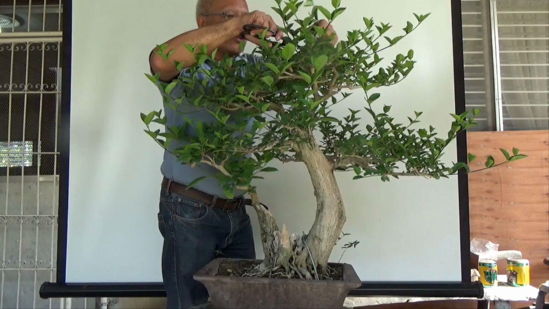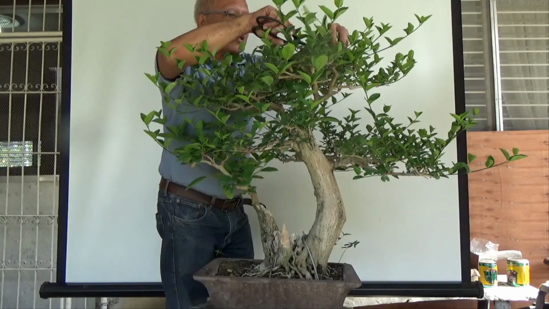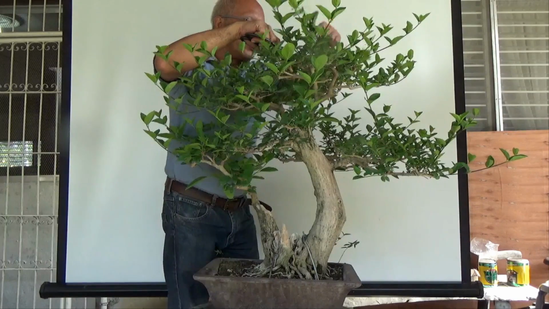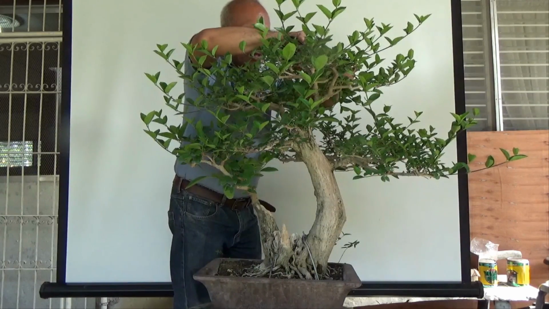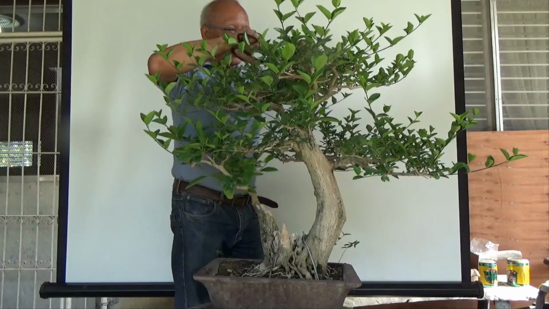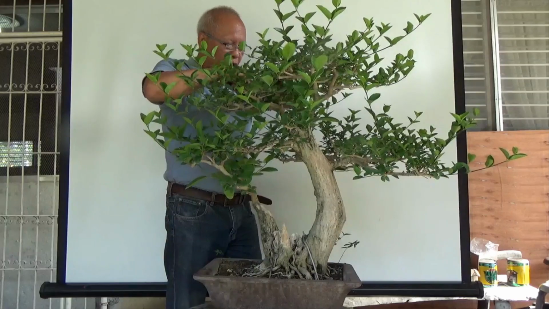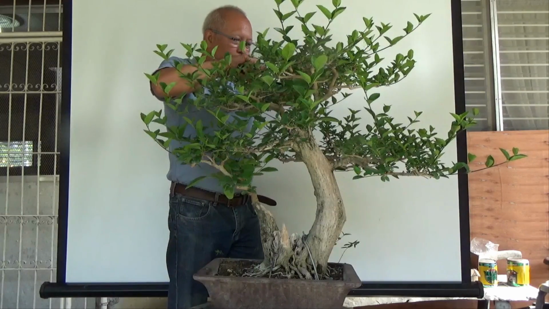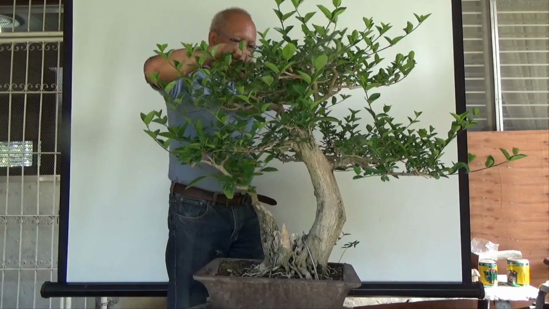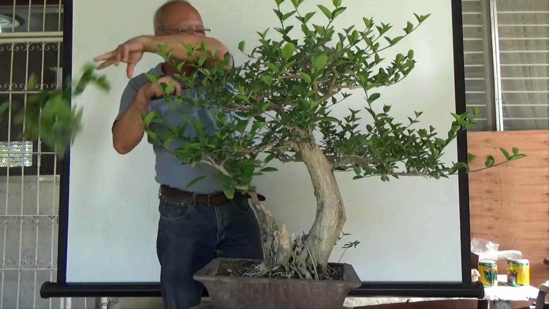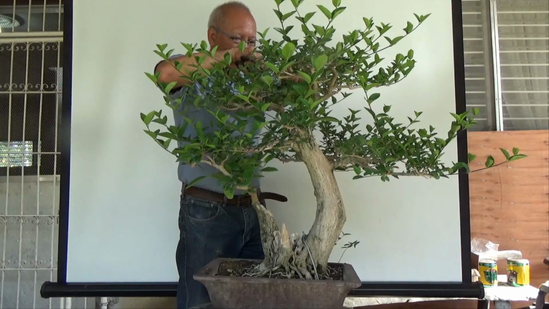The way to do it is to frequently trim the top, because it can always catch up, and at the same time not frequently cut the bottom, the lower branches. So in this case, I will only be trimming these top branches today, and not cutting the bottom.